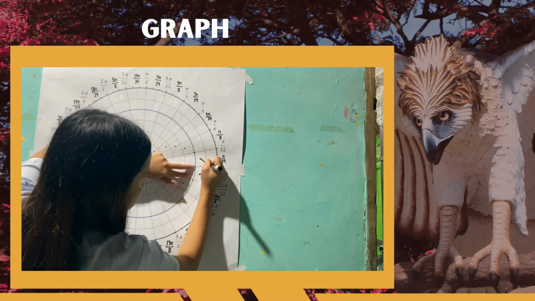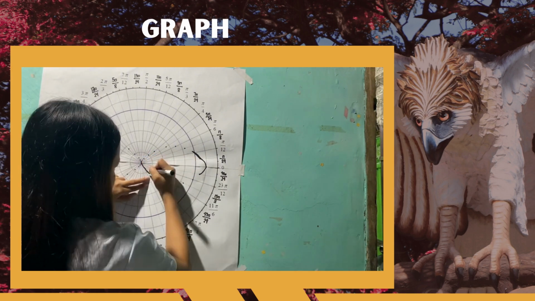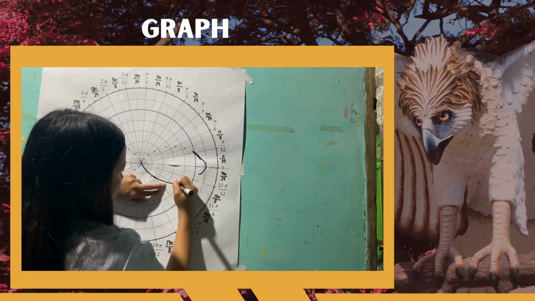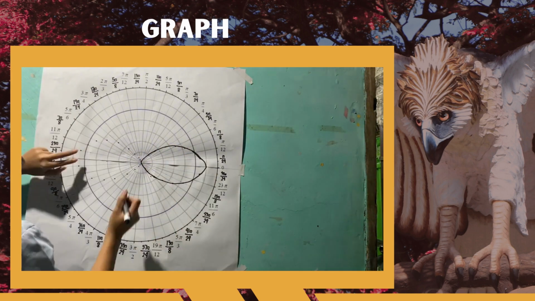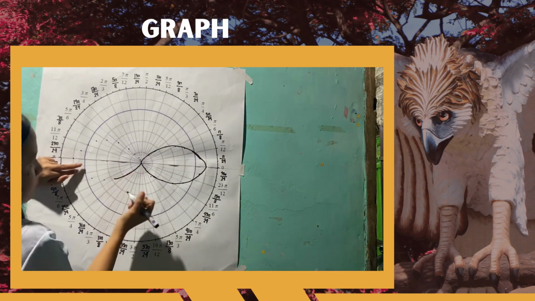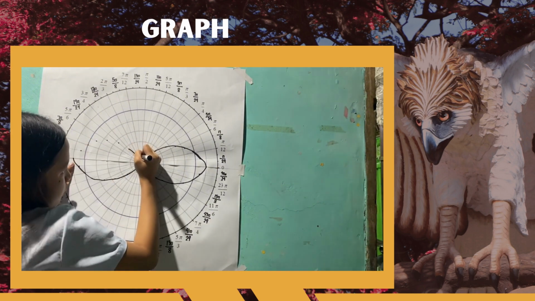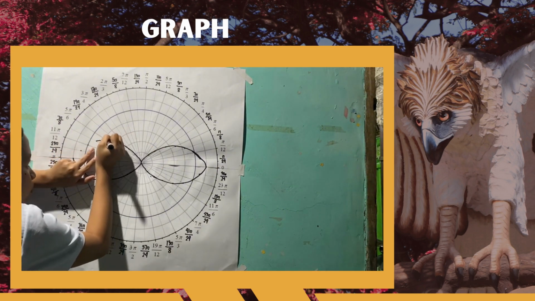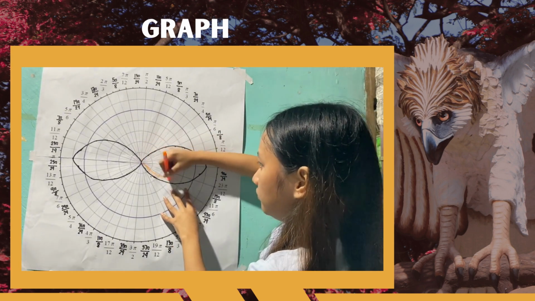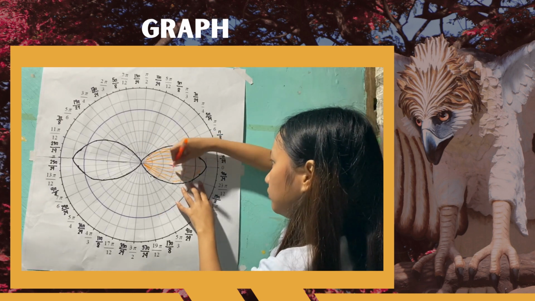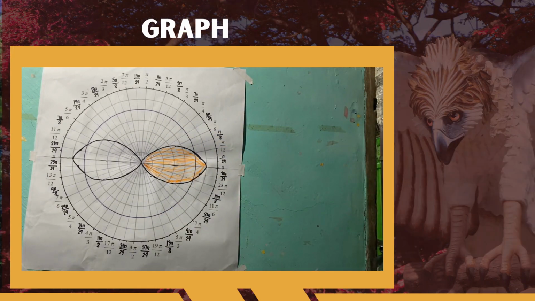And now, I'll be connecting those points to form the graph. And now, let's shade one region, or one leaf, of the rose. That's it for graph number 2.